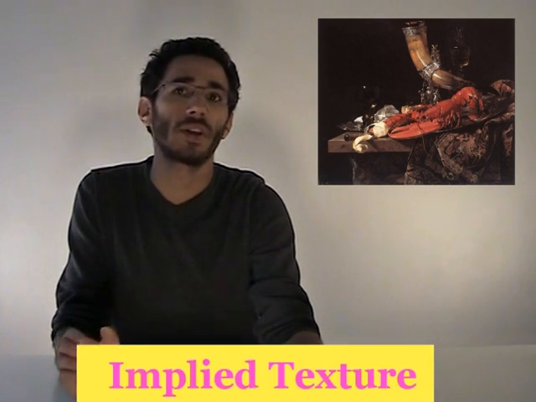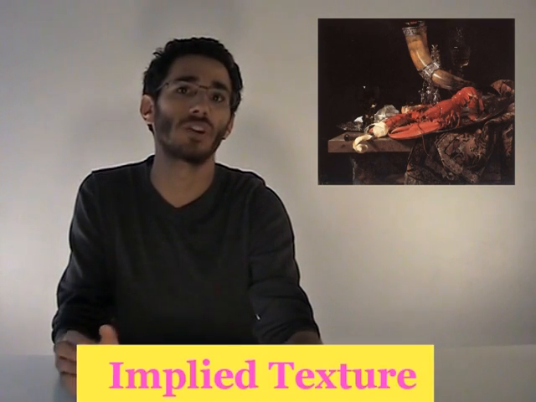For any texture that can be found in the real world, an artist can create a two-dimensional or implied version of that texture. Although the surface of a painting with implied texture is flat, it may still remind us of what it feels like to touch that particular surface.